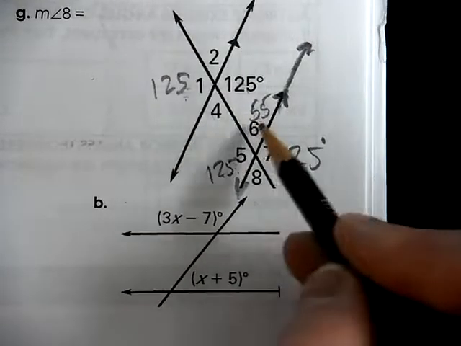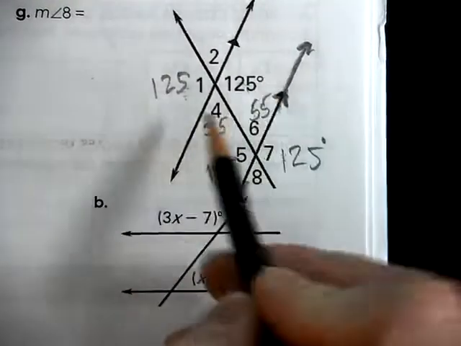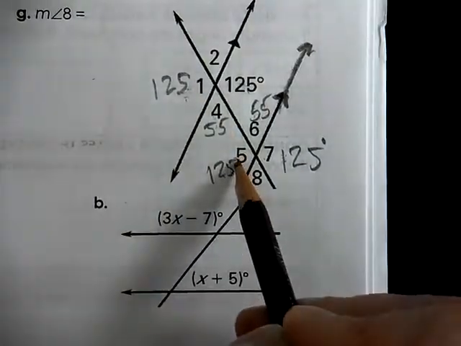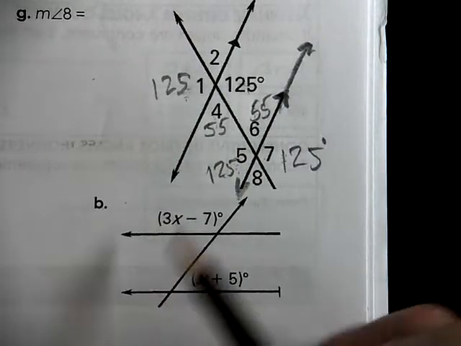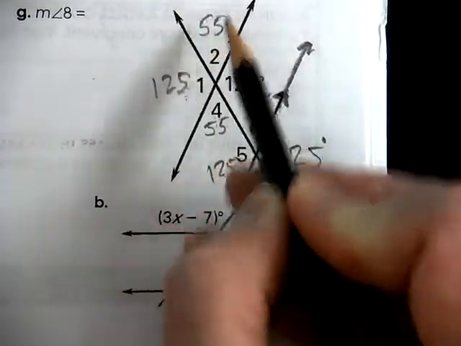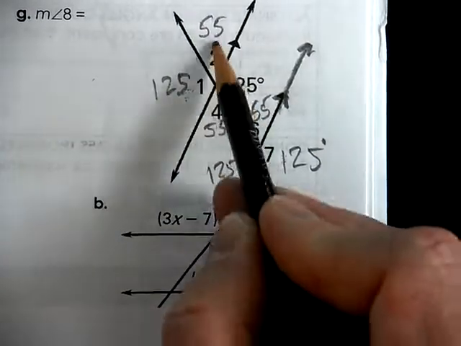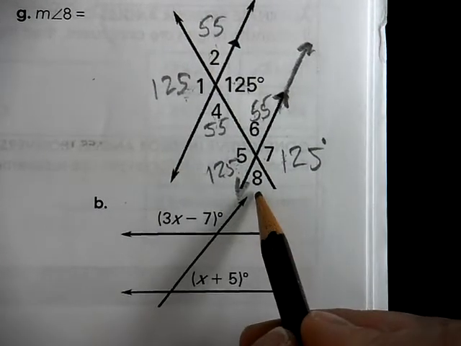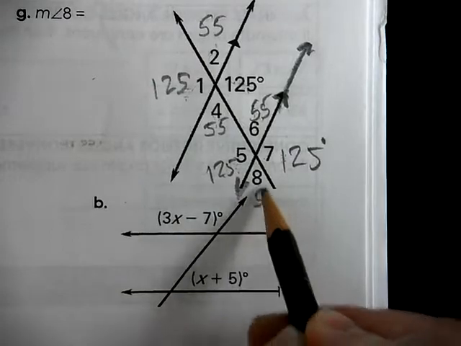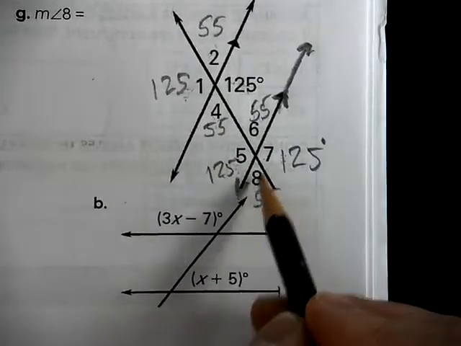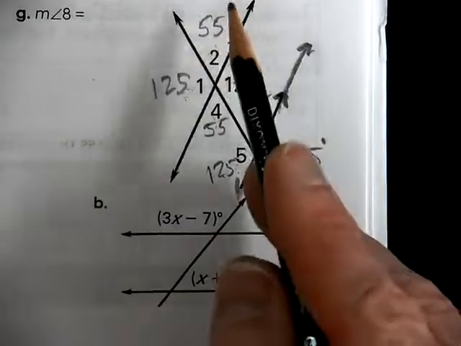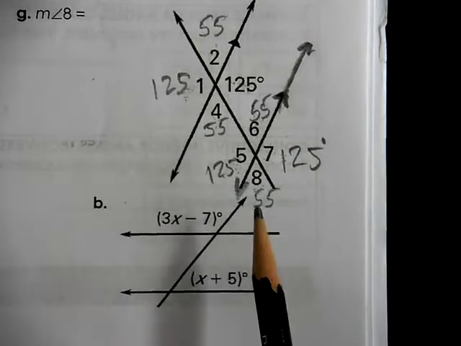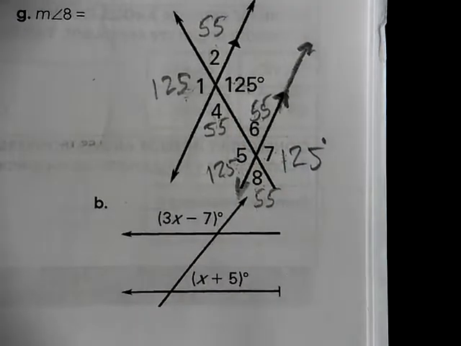Angle 4 is alternate interior with 6, or a linear pair with 1, or consecutive interior with 5. Angle 2 is vertical with 4, or a linear pair, or corresponding. And then the last one down here, 55. It's vertical with 6, or a linear pair with 7, or alternate interior angles with 2. For all those reasons, it's supported again and again why these are the measurements.